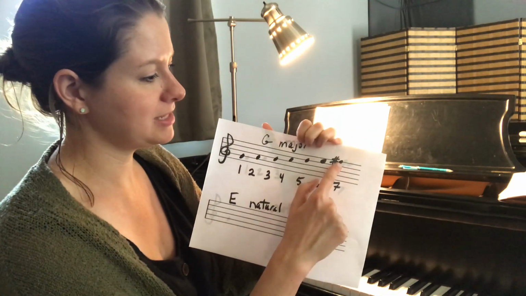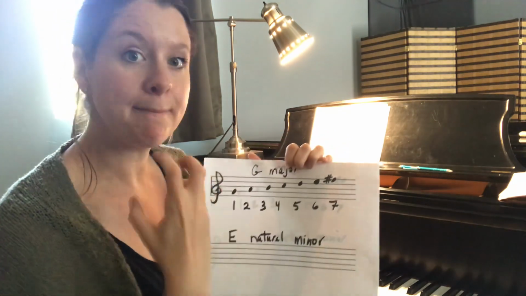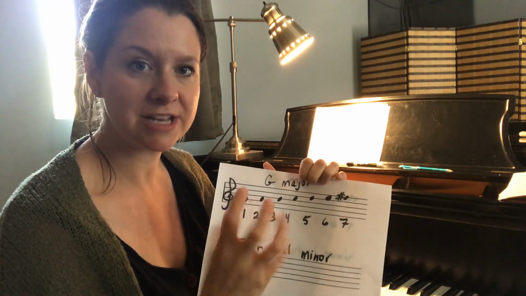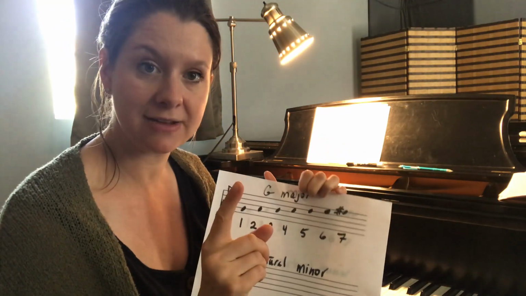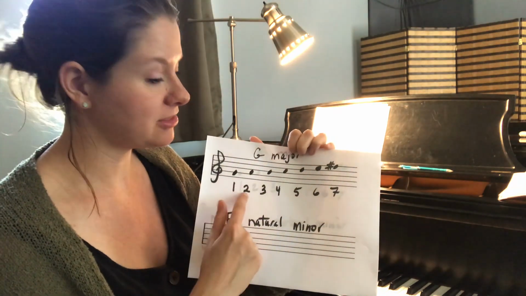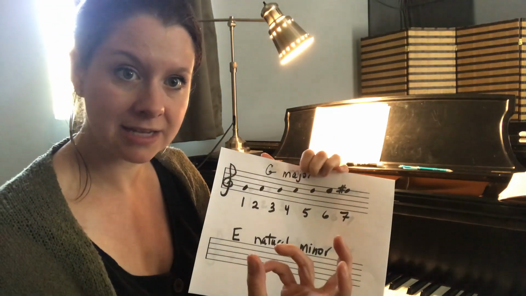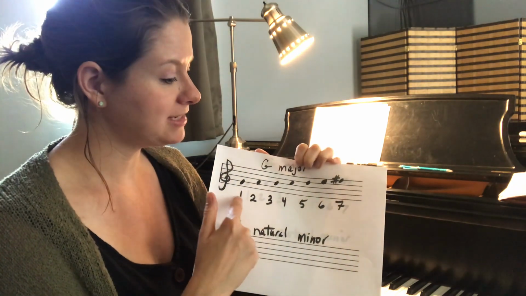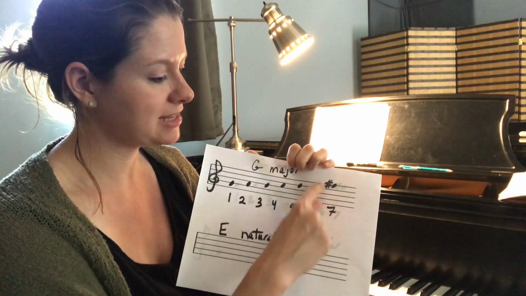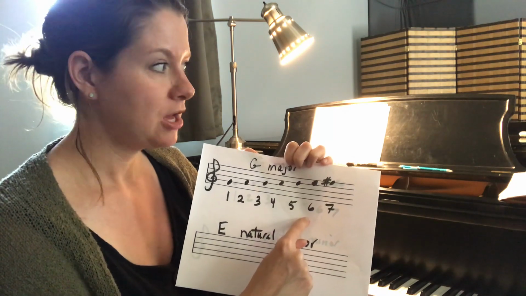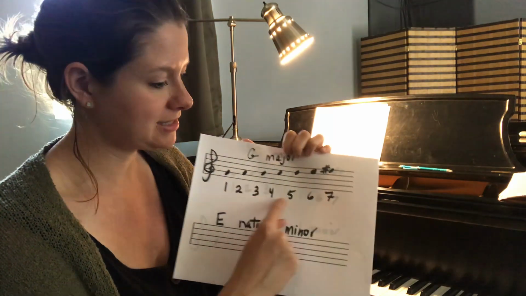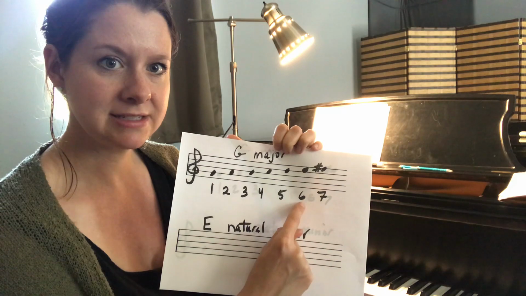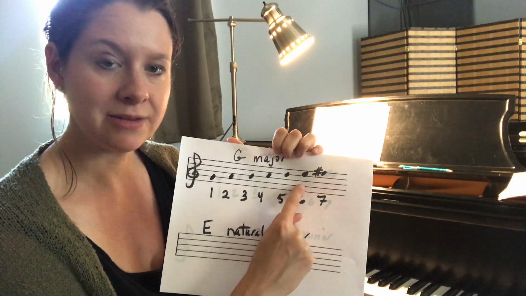It has one sharp, an F sharp. There is a minor scale, a natural minor scale, that also has one sharp, that's an F sharp. And we find it, the relative minor, so they're related, they have the same notes, the same key signature. We find it by finding just the 6th scale degree in the major scale. So G major, the 6th scale degree, if you write out the scale, is just an E.